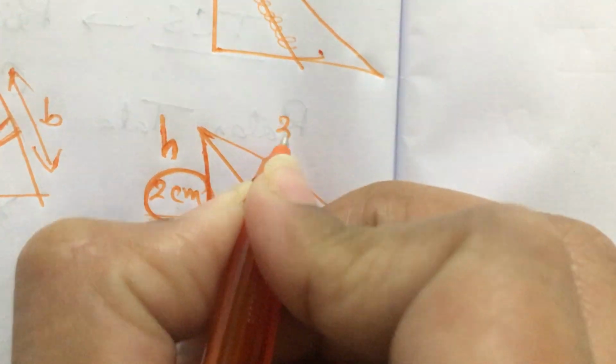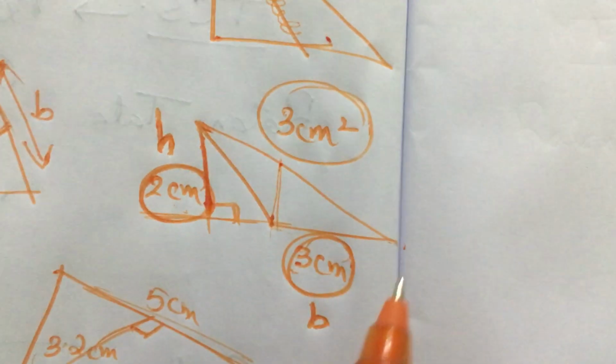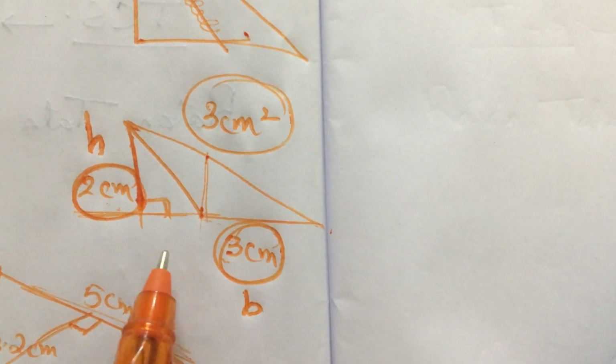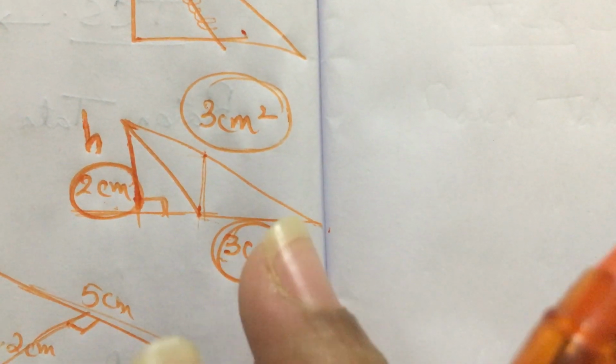And the answer for this will be 3 centimeters square. I want you to write down the formula, area is equal to half base into height, substitute the values and tell me if you get 3 centimeters square or not.